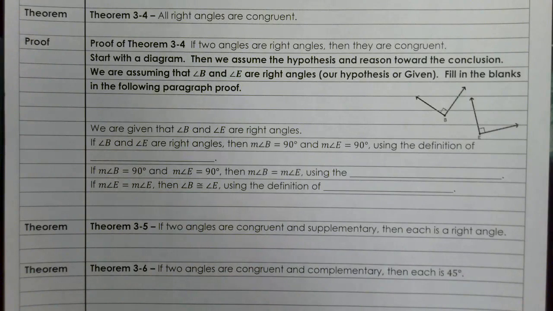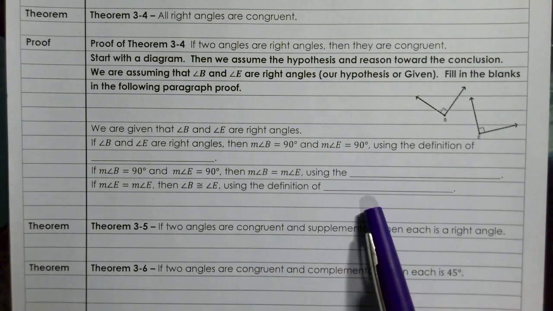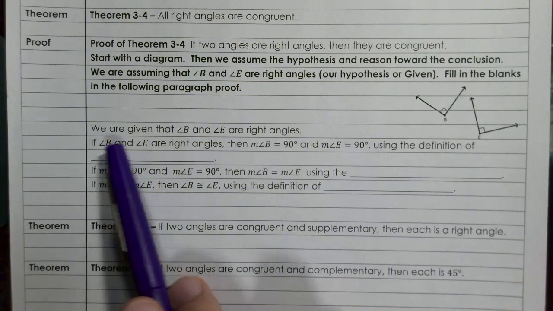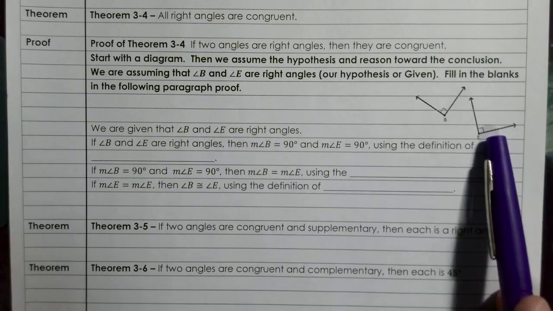So this proof is going to be a lot more straightforward than the one we just did, and that's okay. Really, all we're trying to practice is this idea of writing a proof and then being able to back up our reasonings with these reasons in these blanks. So we start with a diagram. We are given that angle B and E are right angles.